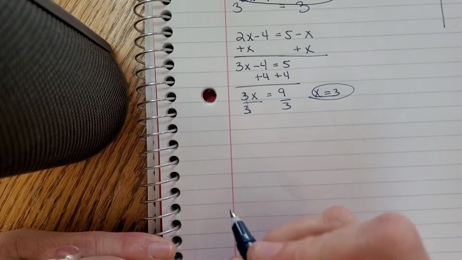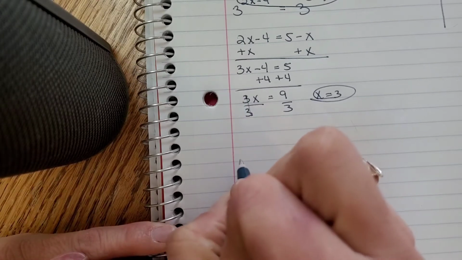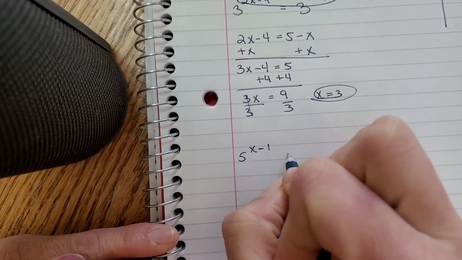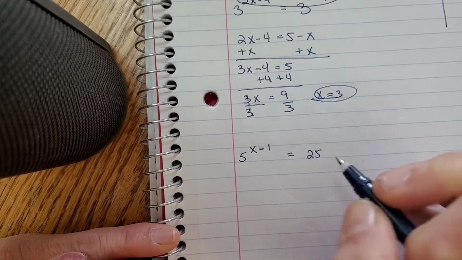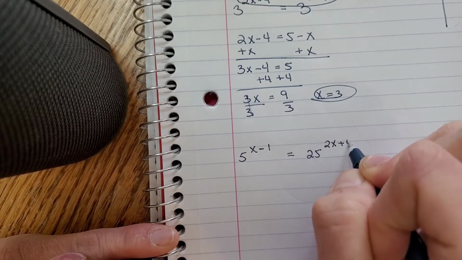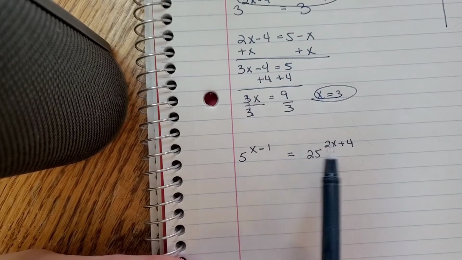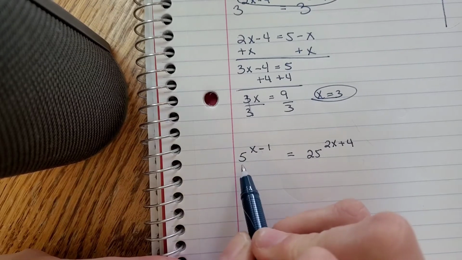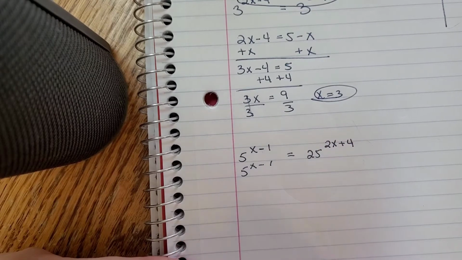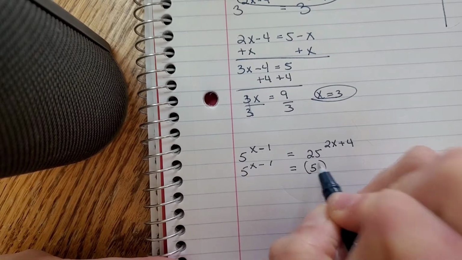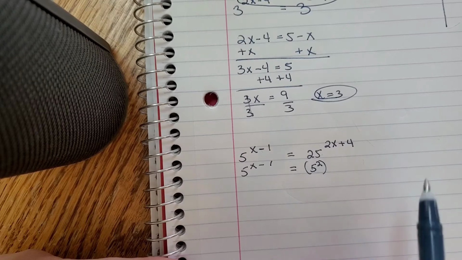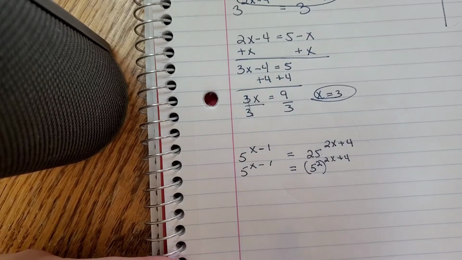Another example that we talked about with getting common bases, perhaps we have something like this. Let's say you have 5 to the x minus 1 equals 25 to the 2x plus 4. So in this case, we can't set these two equal to each other because we don't have a common base. So we have to get a common base using the 5. So I'm going to rewrite this side, 5 to the x minus 1 equals, and I'm going to use that 5 as my base, and I know that 5 squared is the same as 25. So I'm rewriting 25 here as 5 squared, and then 2x plus 4.